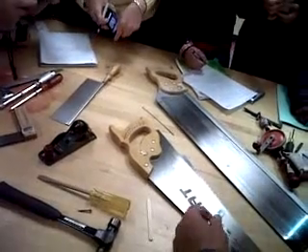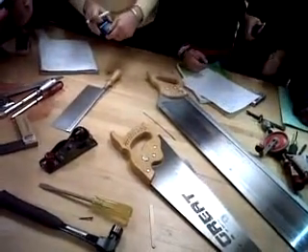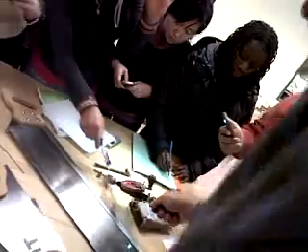Oh, you know what else? Oh, you got it out. Okay. It's a hand drill. This part of the hand drill is called a chuck. This is a chuck key. Can you lift it up? Chuck key.